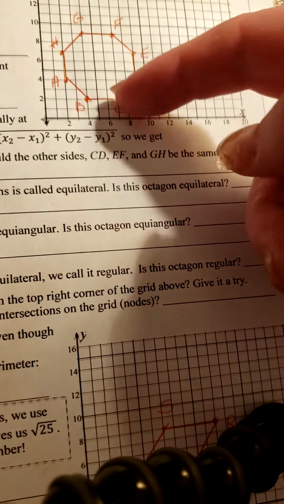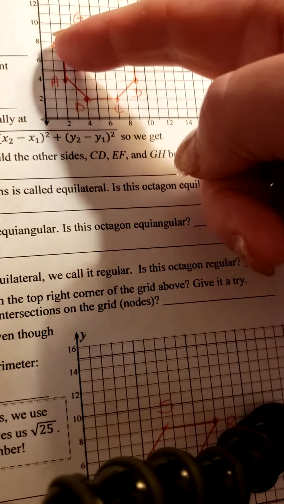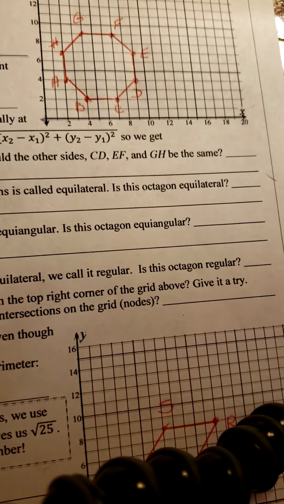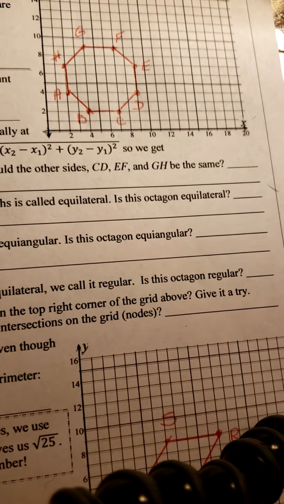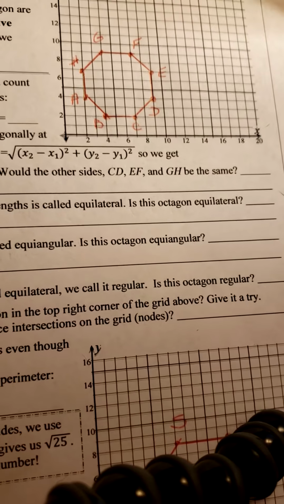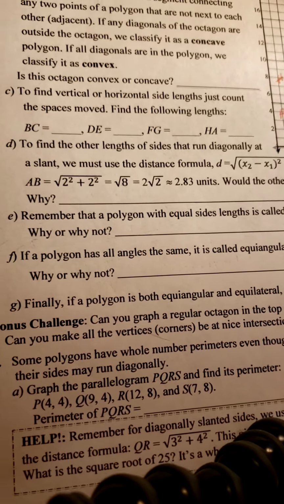So is there any indentation in it? If the answer is no, then it's convex. If there's a cave or an indentation, then it's concave. That's what you have to look at and figure out. So go look at your video, and after you watch the video, you should be able to tell if it's convex or concave.